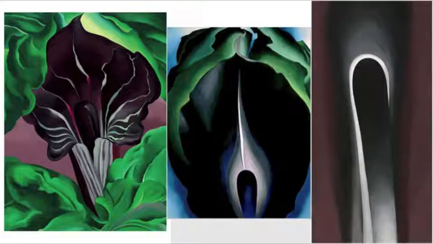So we see on the left, this is Jack in the Pulpit number 1, and it looks like something you would see in a biology textbook. It's pretty straightforward. But as she moves down the line to Jack in the Pulpit number 6, which we see on the right, you see that it gets more and more abstracted. And that's where we get into some interesting issues.